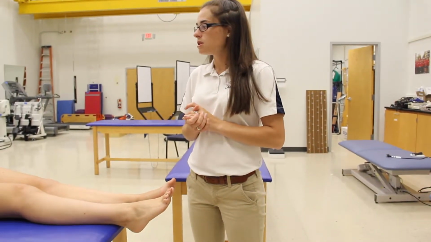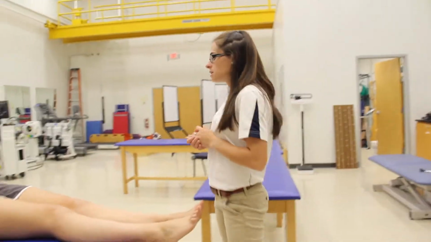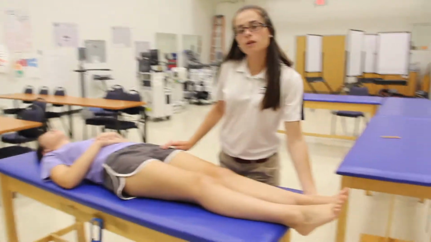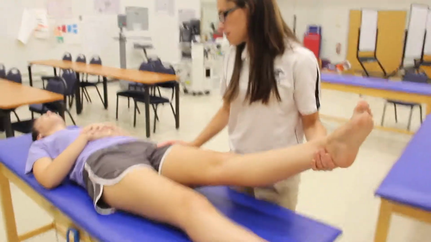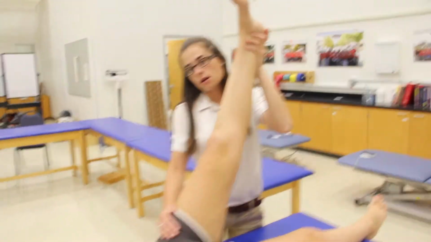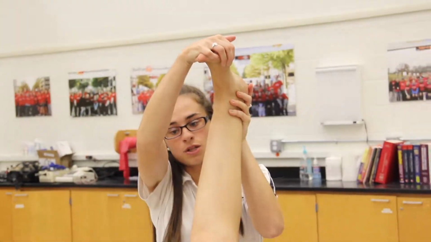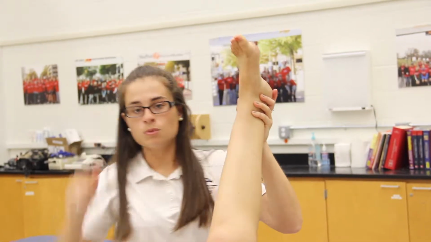Next, we can do the straight leg raise for sciatic nerve compression. For this one, you're again going to perform a passive straight leg raise. If you're able to get to the end of the motion and it is not producing pain, you can then apply forced dorsiflexion, which, if it is a positive test, would produce their symptoms.